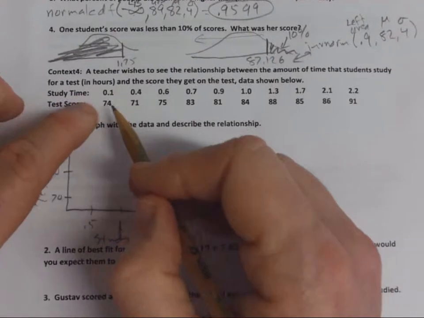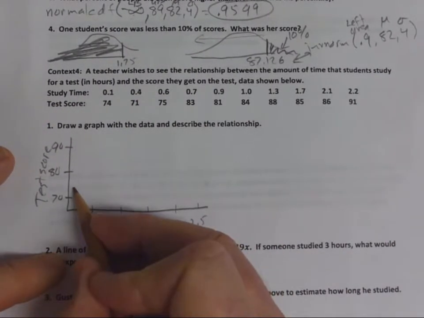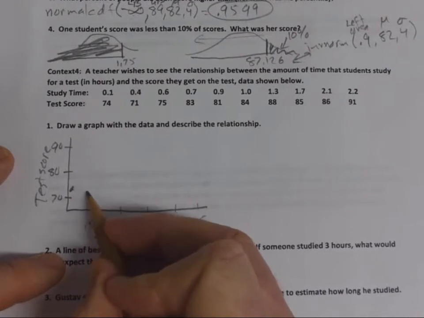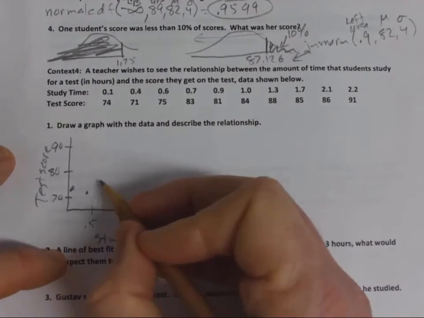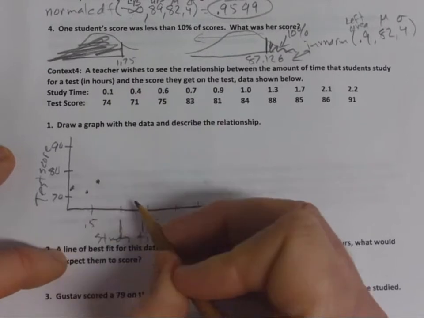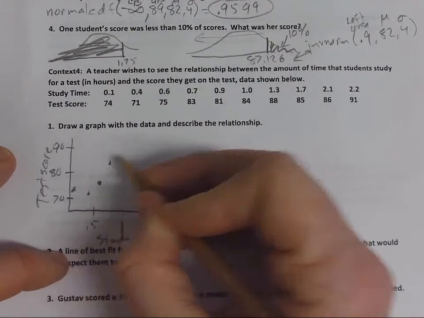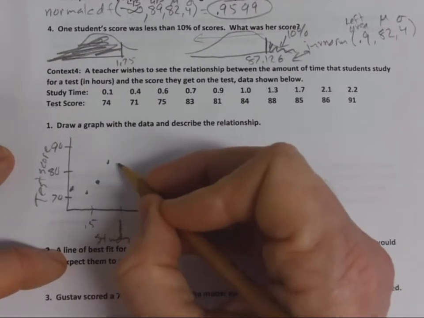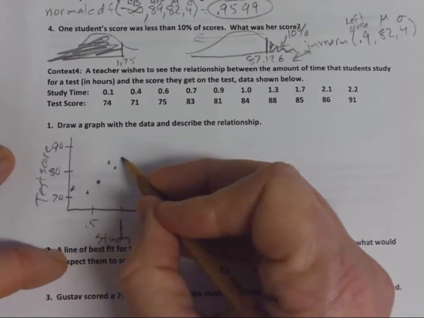And then you just plot your XY coordinates. So 0.1 is at 74. 0.4 is at 71. And then 0.6 is at 75 and so forth. And we're making what we call a scatter plot. 0.7 is at 83. 0.9 is at 81. 1 is at 84.